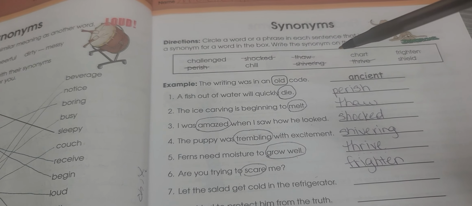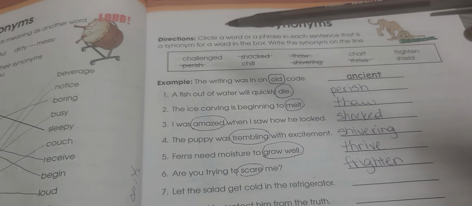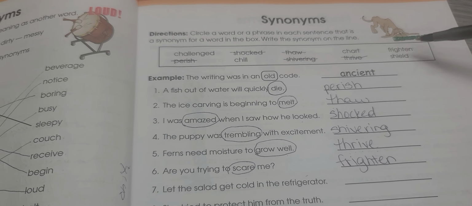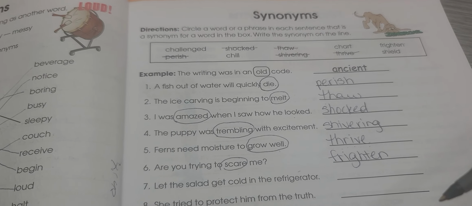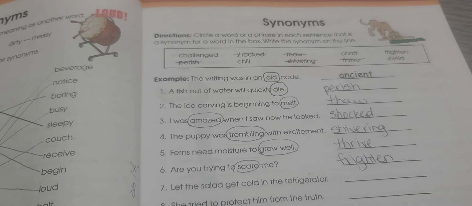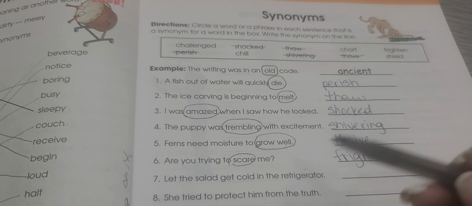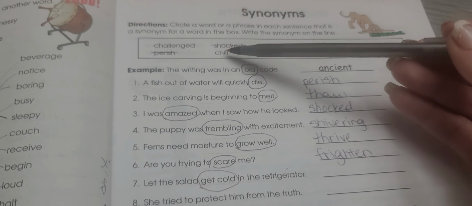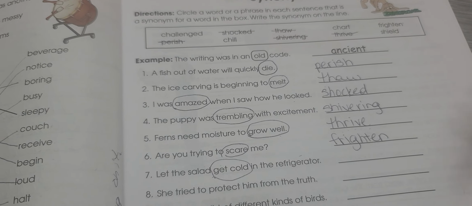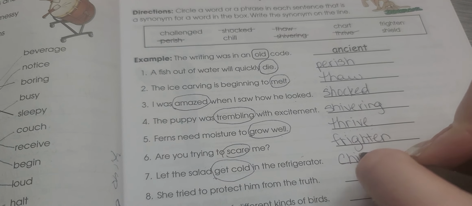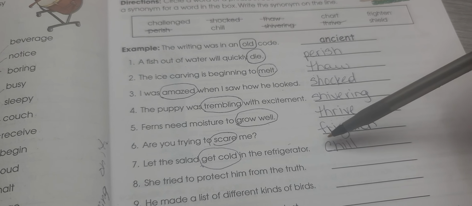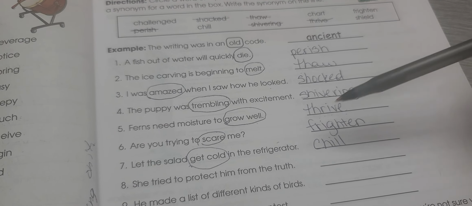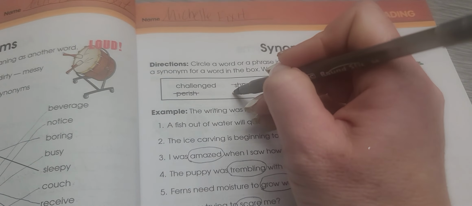Is there a word in our word bank that could be used in that sentence? Challenged, chill, chart, frighten, shield. I think it should be get cold replaced for chill. Chill is spelled C-H-I-L-L. Chill. Let's cross off chill from our word bank.